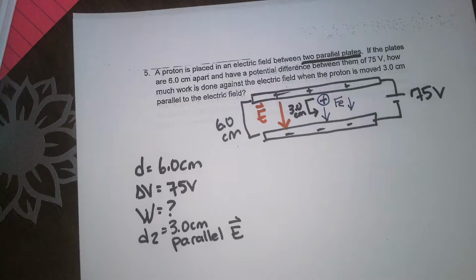Yes, we will have to convert, because we were not using electric field or energy, which is a joule.